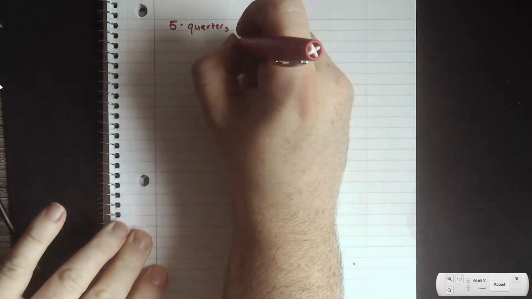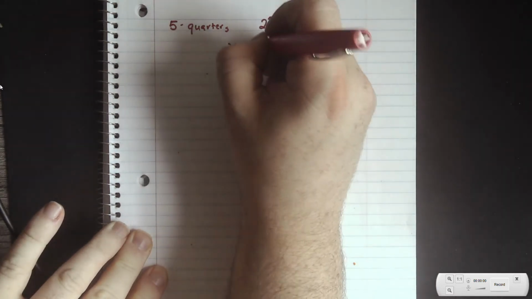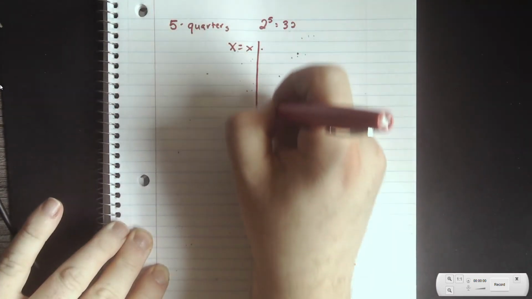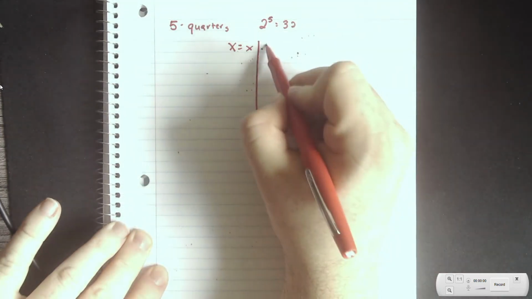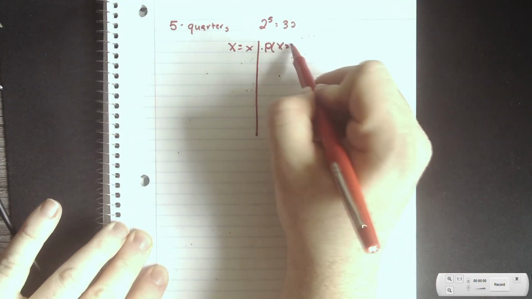Now to create our distribution, we're going to have x equals x, and we're going to have the probability of x equals x.